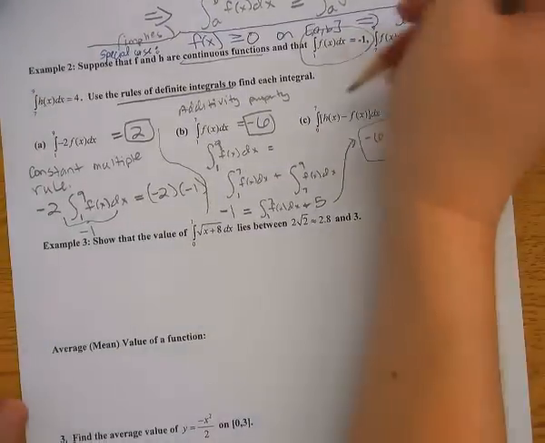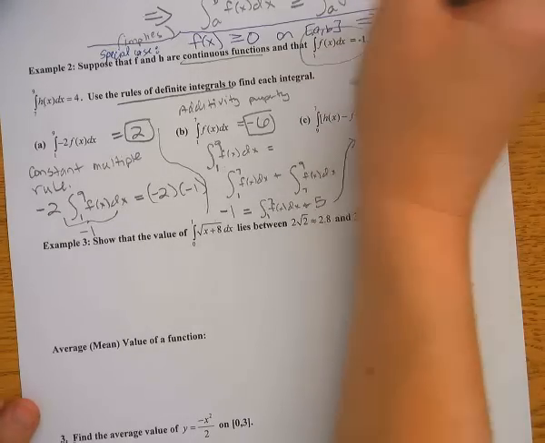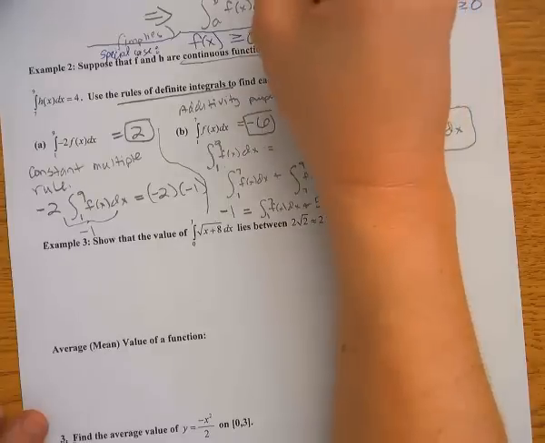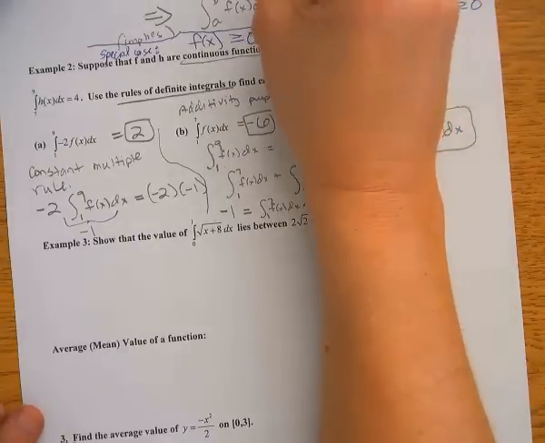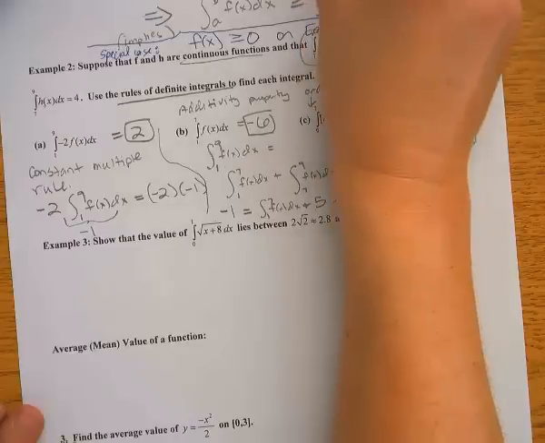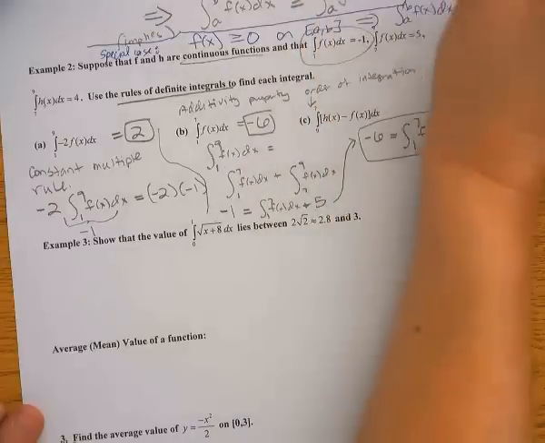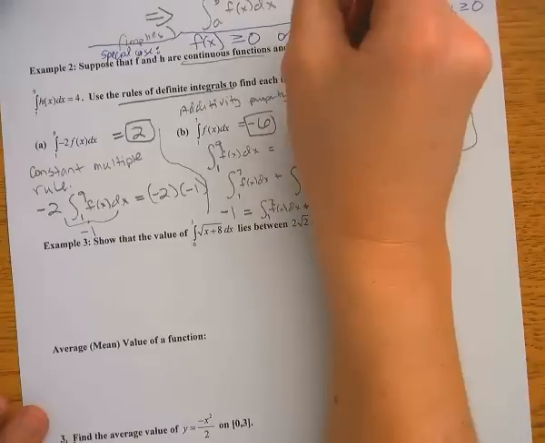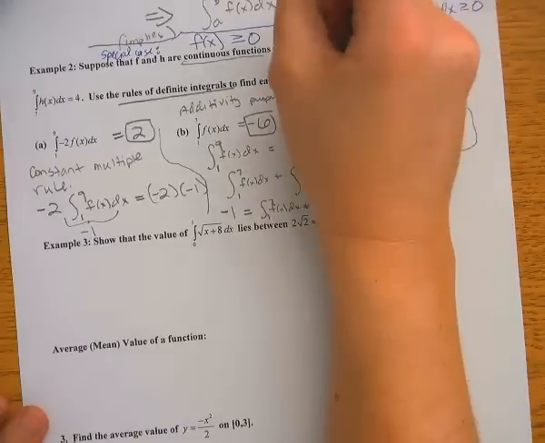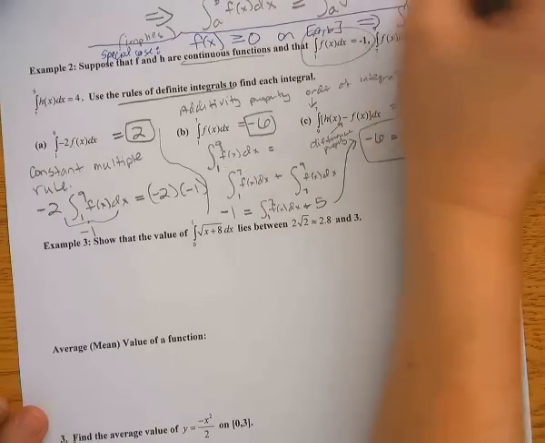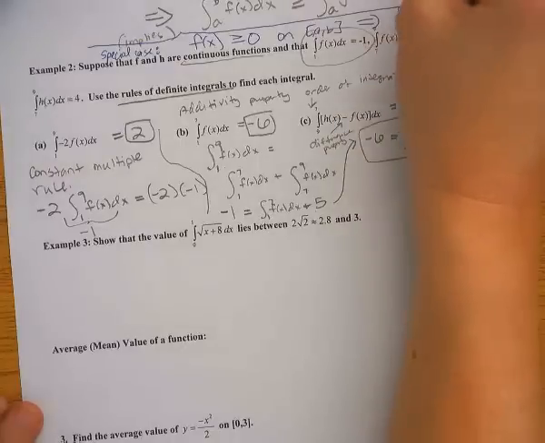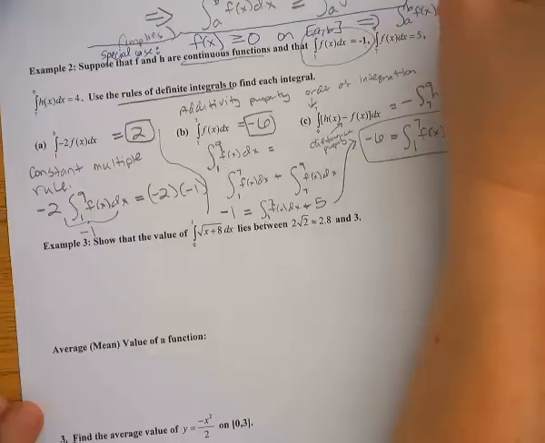Okay. Then for part C, I basically would use a couple different properties. One, I noticed that the limits are out of order, so I would use the order of integration property to switch them back. And I also noticed that I have a difference, so I would use the difference property also. And so I basically first would switch the signs. So this is really negative integral from 7 to 9, h of x minus f of x dx.